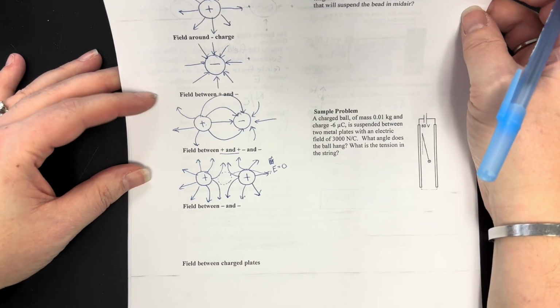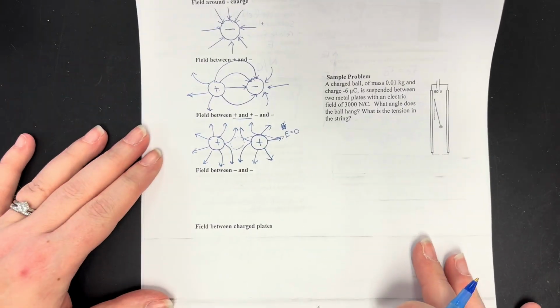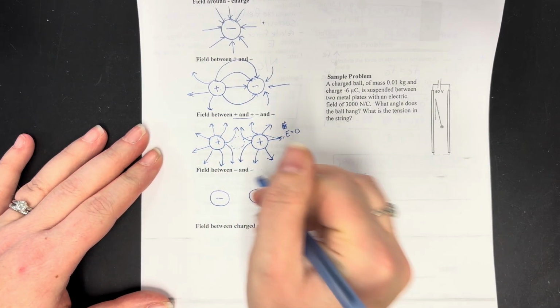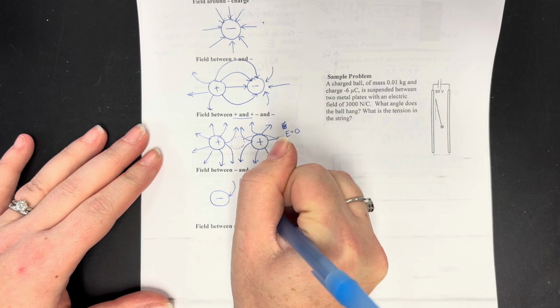Then the negative and the negative are very similar, except the arrows are going in the opposite direction. So again, negative people keep it all in.